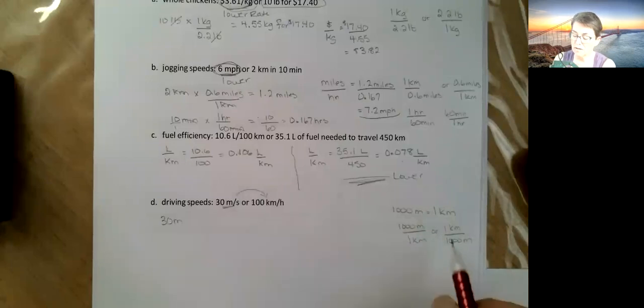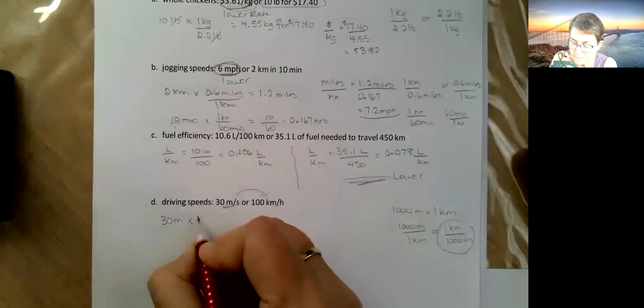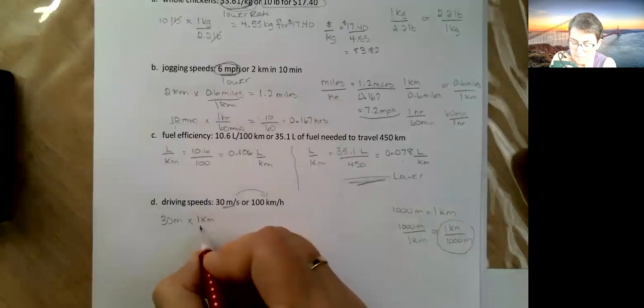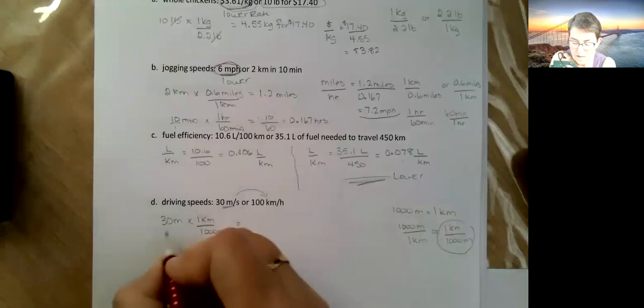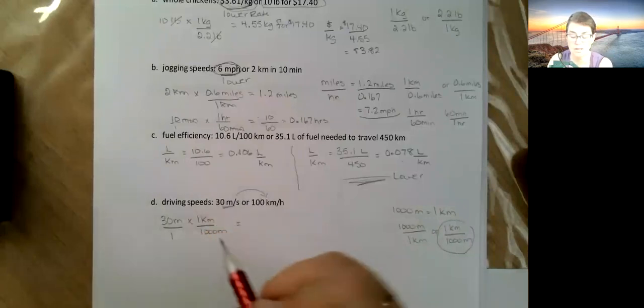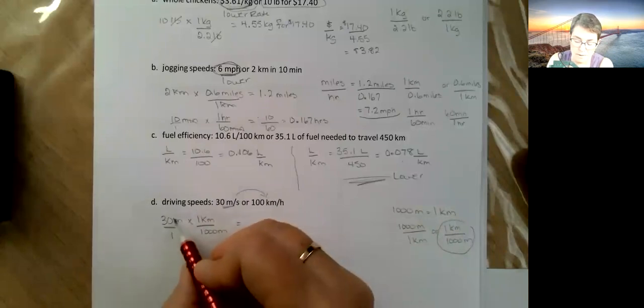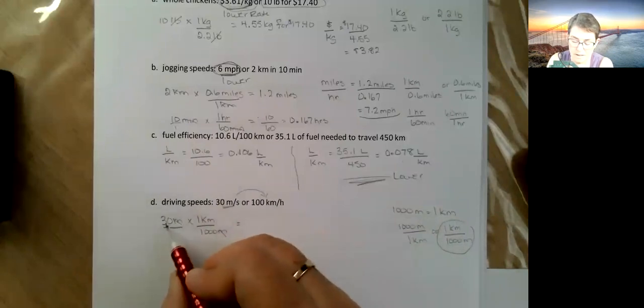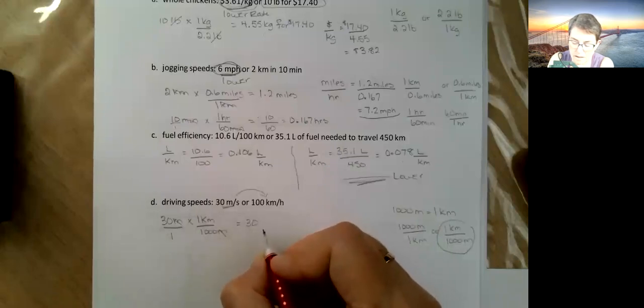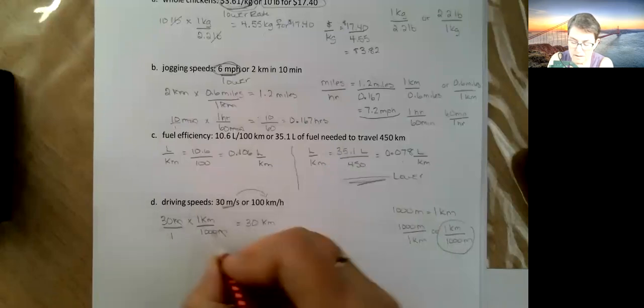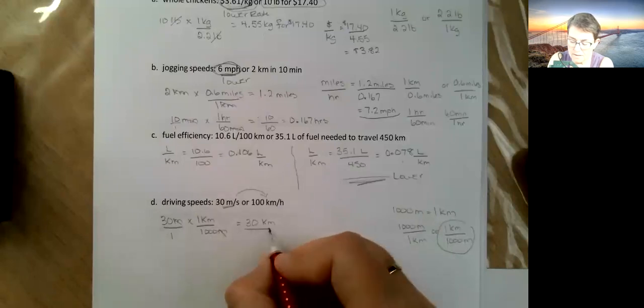And I want to convert to kilometers, so I'm going to choose the one that has kilometers on top. Now, maybe this makes it more clear. We multiply through, see, my meters will disappear, and I'm going to get 30 times 1, so I'm going to get 30, and kilometers, right, that unit is left, and then there's 1,000 on the bottom.